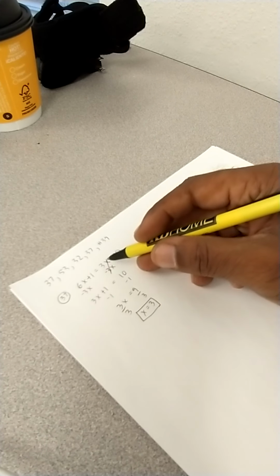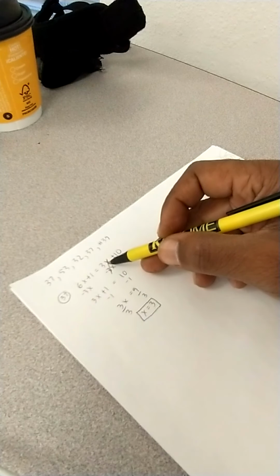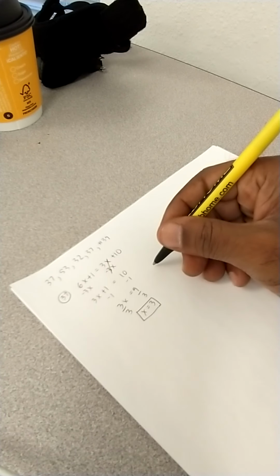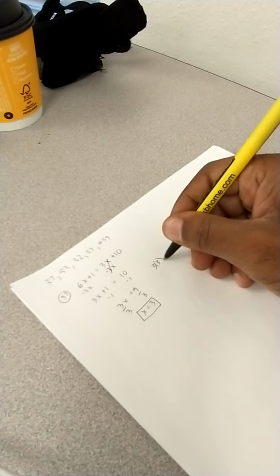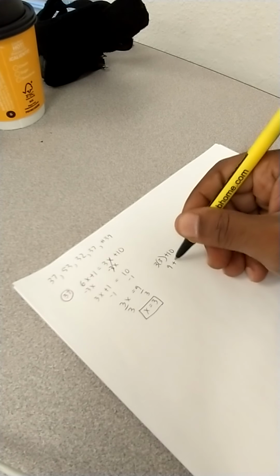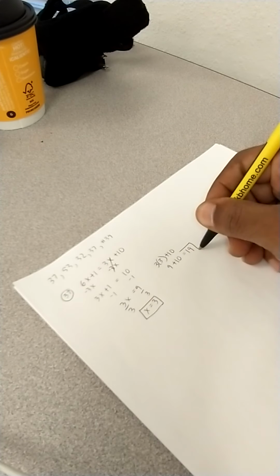Using this 3 in any of the equations, I'll choose this one. 3 times 3 is 9. 9 plus 10 is 19. So that's what we're doing: 3 times 3 plus 10. That's 9 plus 10, which is equal to 19. That is my second answer for 37.